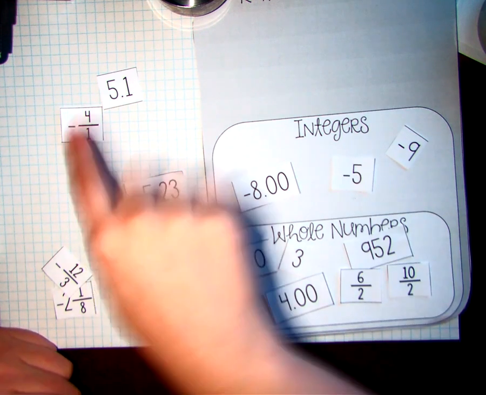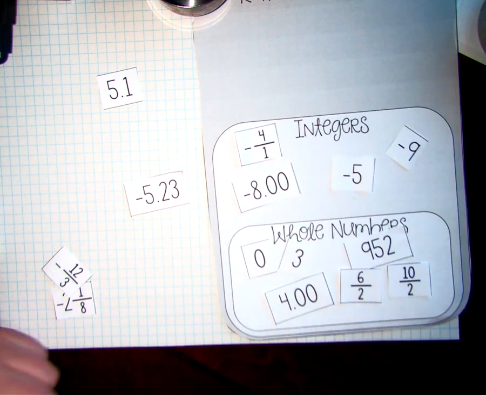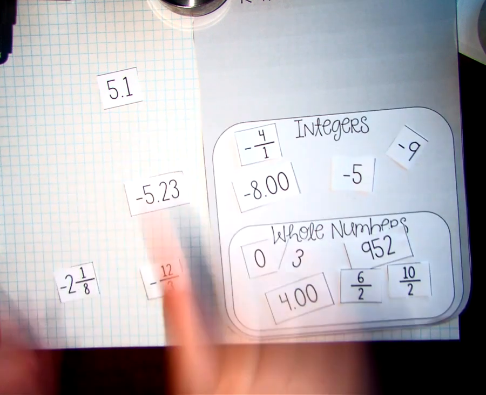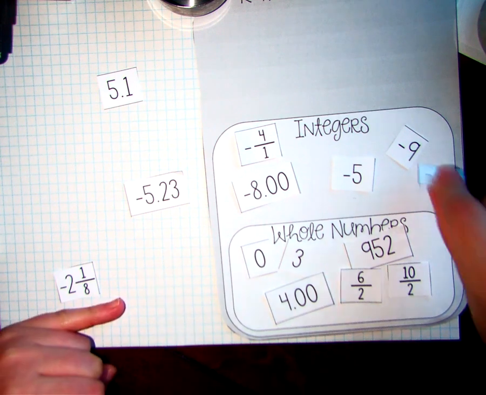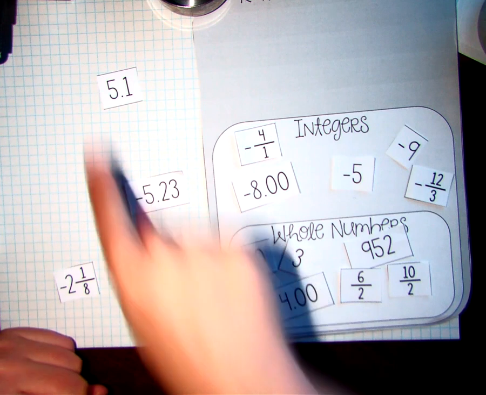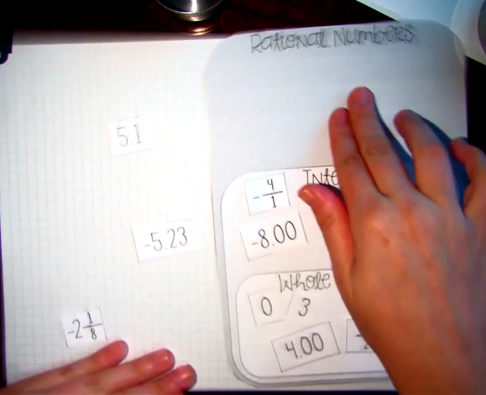Negative 4 over 1, because 4 divided by 1 is 4, and then there's a negative. And then if we simplify 12 divided by 3, that is equal to 4, so this would be negative 4. That's also an integer.